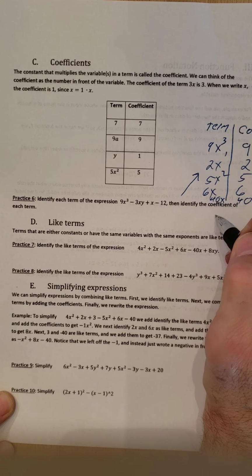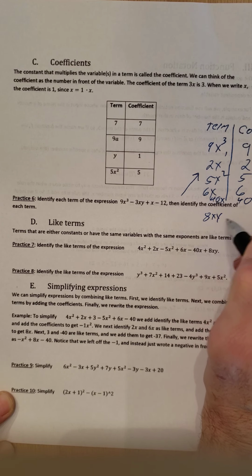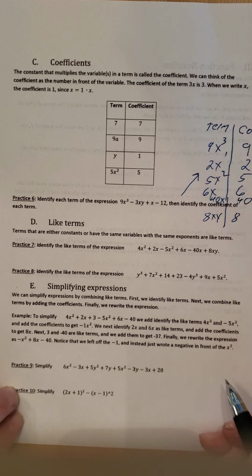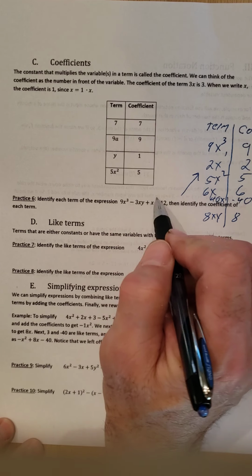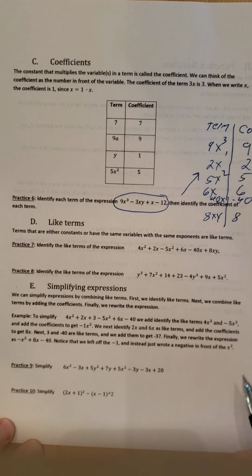And then the 8xy, the coefficient is simply the 8. Oh, and I did the wrong problem. I did this one up here. Well, that's okay. I'll leave this one for you guys to do.